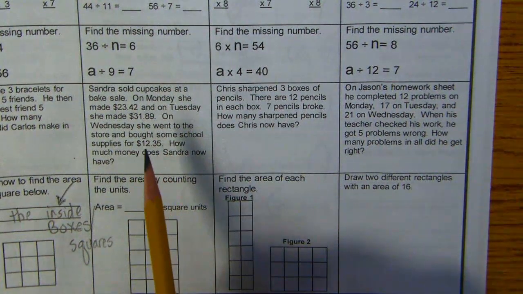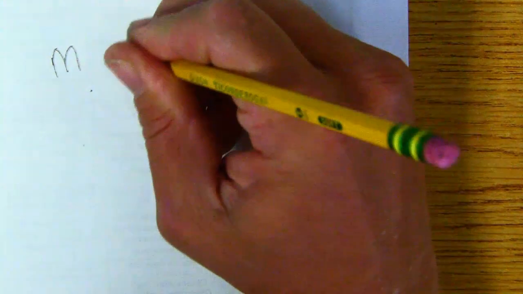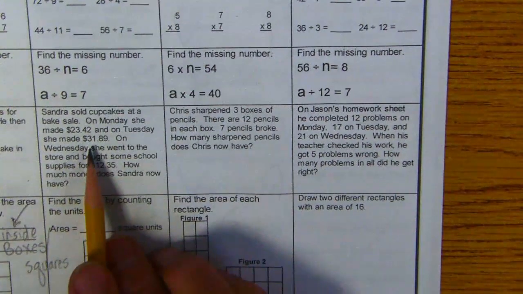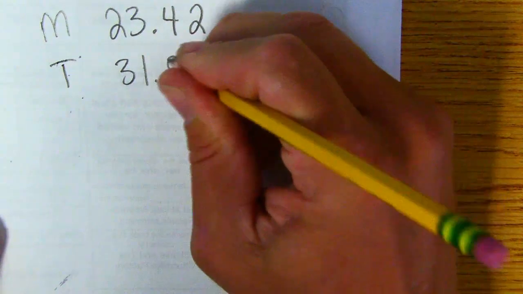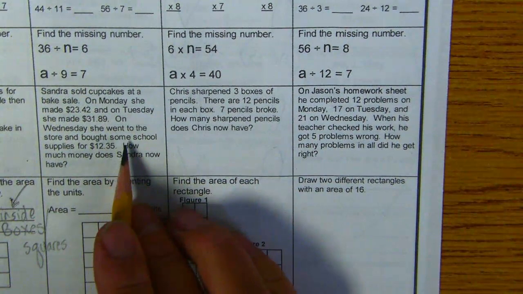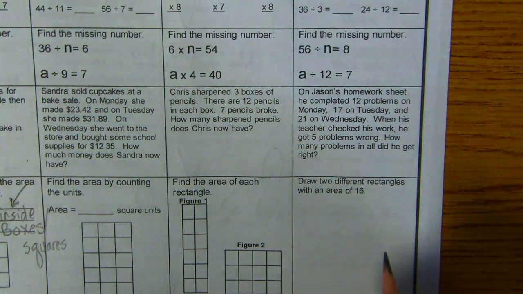Sandra sold cupcakes at a bake sale. On Monday, she made $23.42. One thing I tell you guys all the time, take notes. Just kind of jot down the important information. So I'm going to put M for Monday. And on Tuesday, she made $31.89. On Wednesday, she went to the store and bought some school supplies for $12.35.